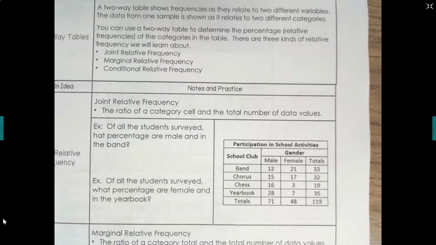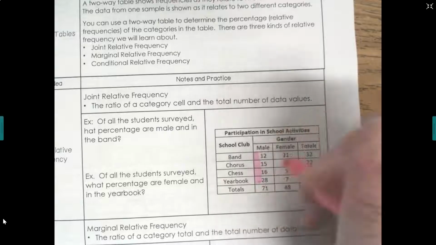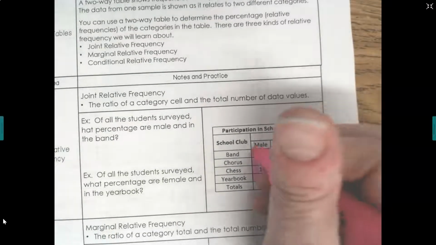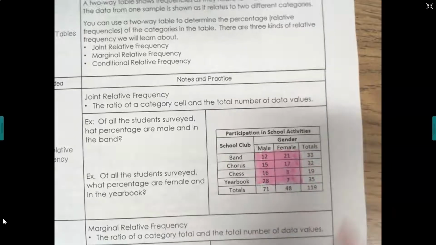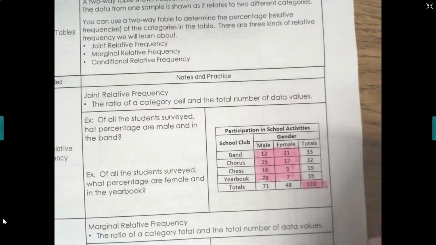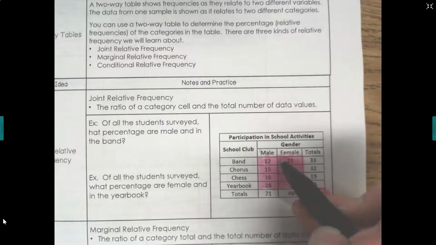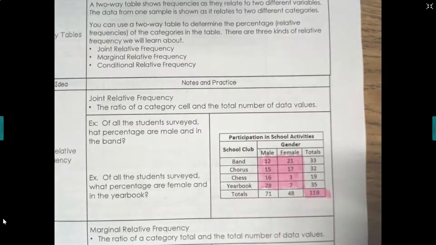So the first one I want to talk about is a joint relative frequency. So a joint relative frequency is the ratio of a category cell and the total number of data values. So what that means is a category cell, which are these, and we want to know how these numbers relate to this overall total right here. Okay, and so it's called joint because it's where two categories cross. They form a corner or a joint.